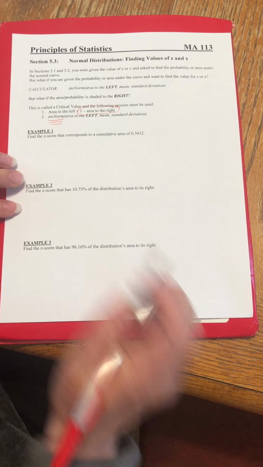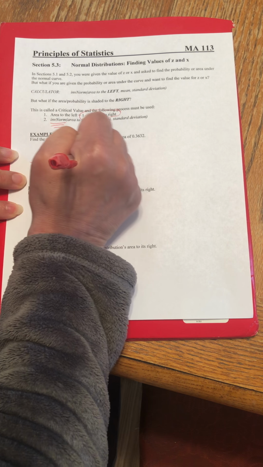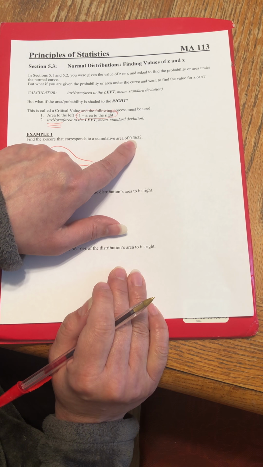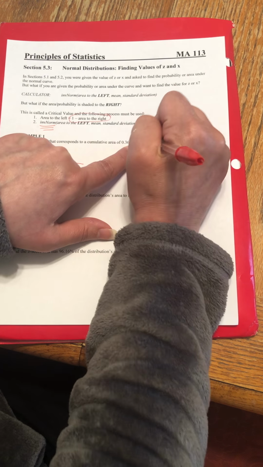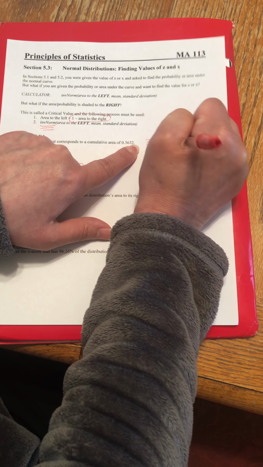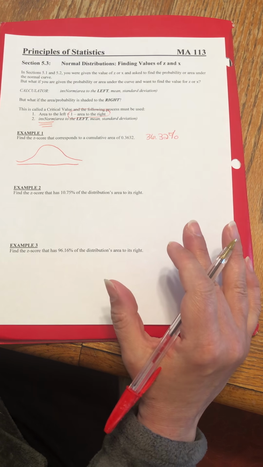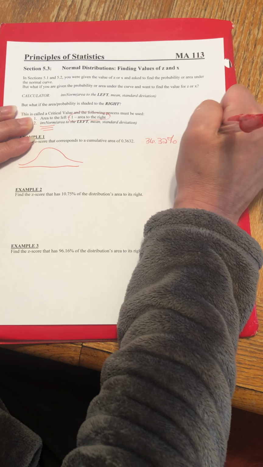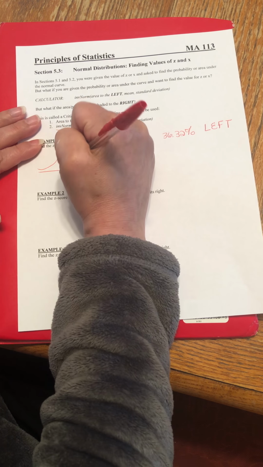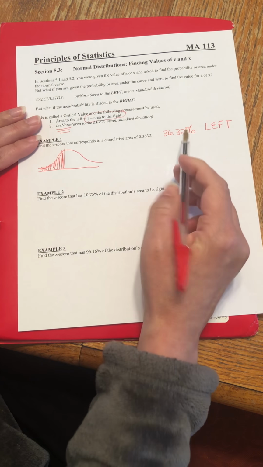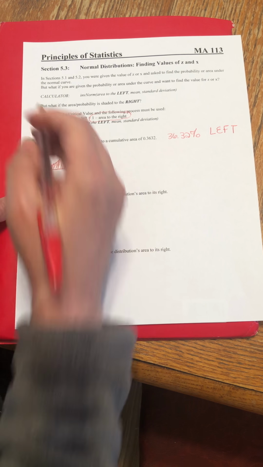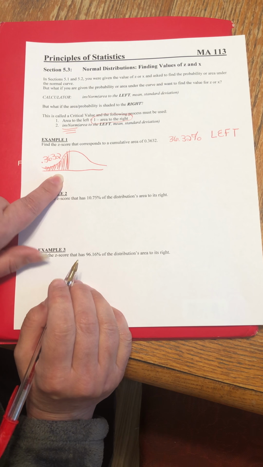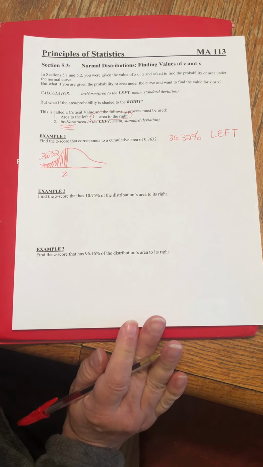Find the z-score. So I want to find the z. So here's my curve. I'm looking for the z that corresponds to a cumulative area of 0.3632, which means 36.32% of the curve is shaded. Now, remember in 5.1 and 5.2 that if no direction is given, we assume it's being shaded to the left. So 36.32% of this curve is shaded. 0.3632 of this curve is shaded. And I want to find the z that goes with that.